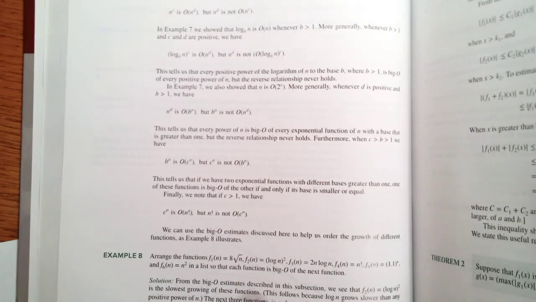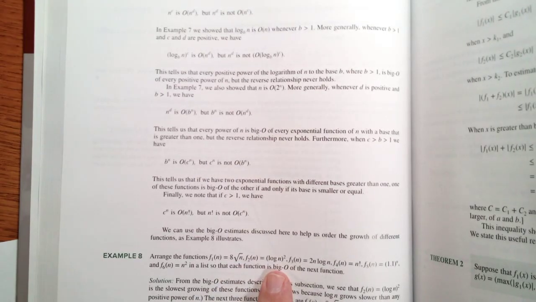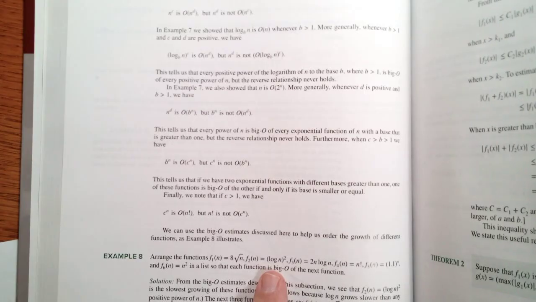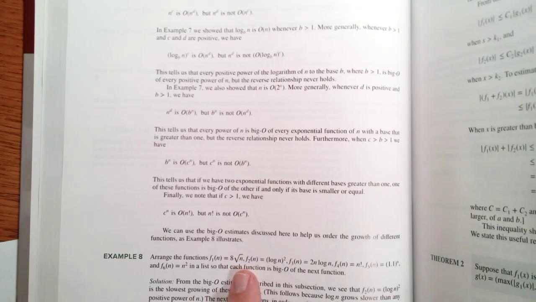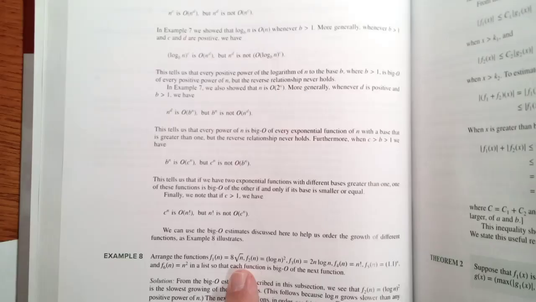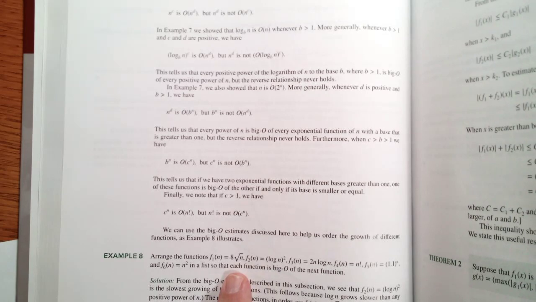What would be the smallest? Well, powers are smaller. Oh, wait, logarithms are smaller than powers. Logarithms smaller than any powers, even n to the 1/2, but n to the 1/2 is the smallest power here. So that's going to be my next number up. So log squared is smallest. 8 root n is next.